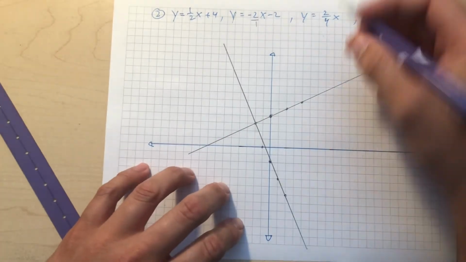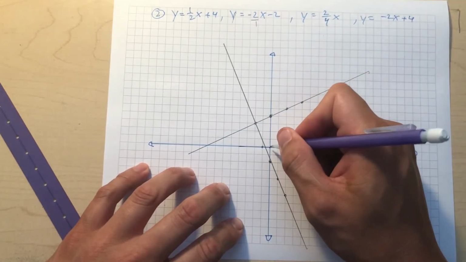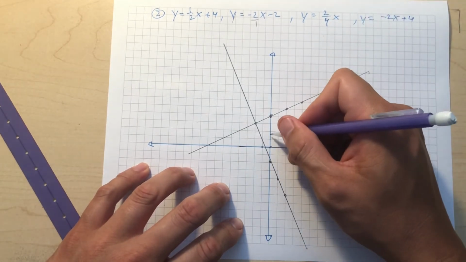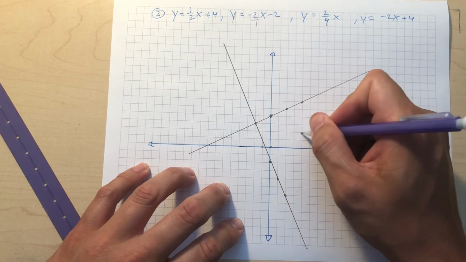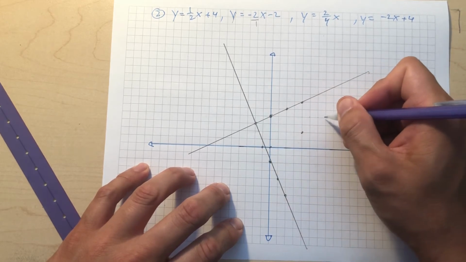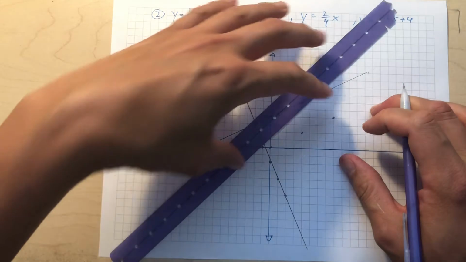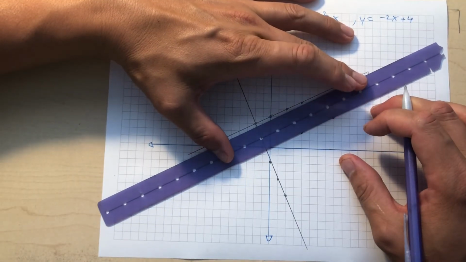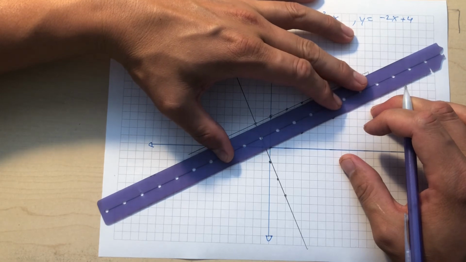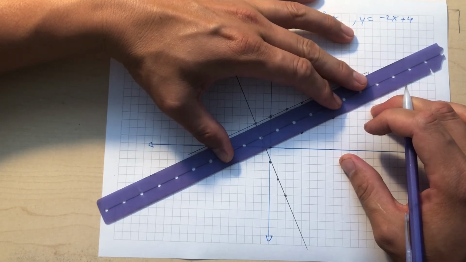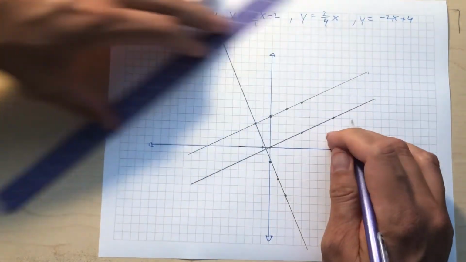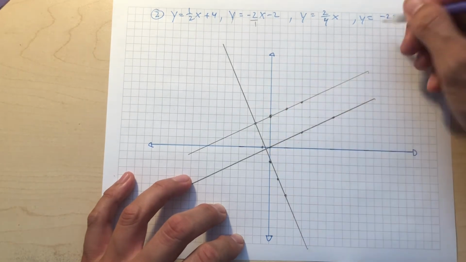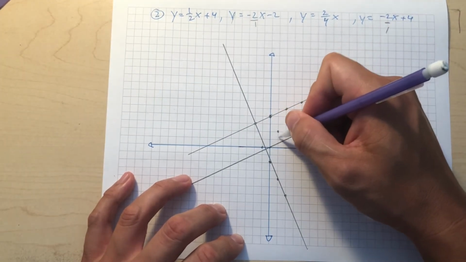Next one, start off at 0. And this one is 2 and 4. 1, 2, 1, 2, 3, 4. There you go. All right, last one. 4, and this one I need to go down to 1.